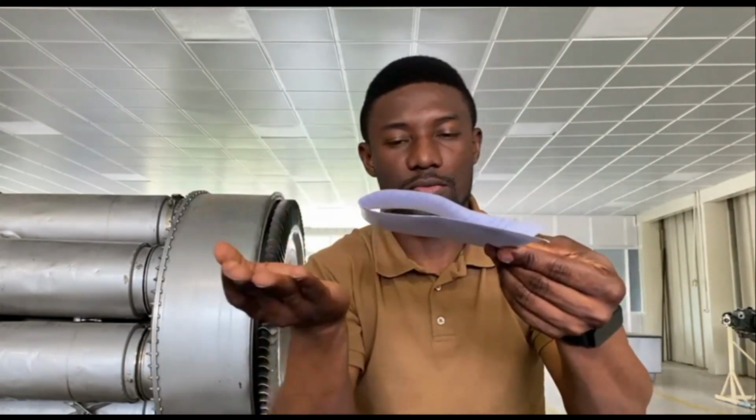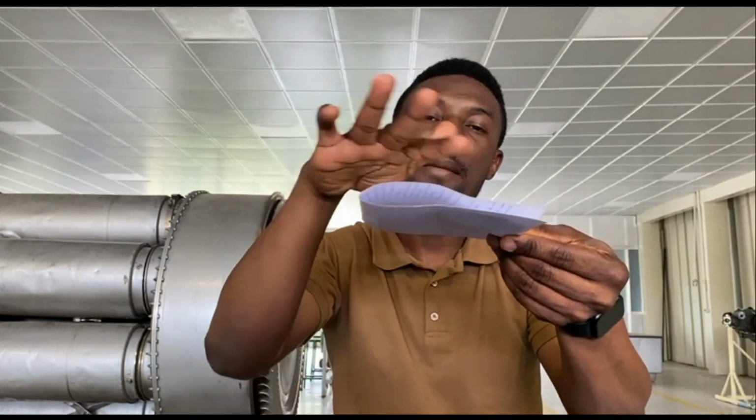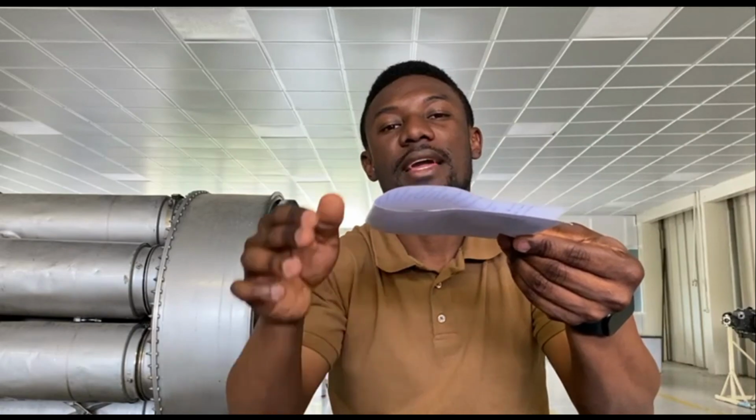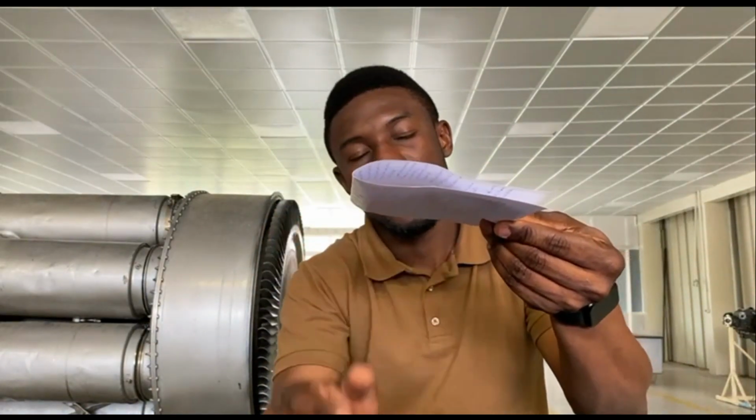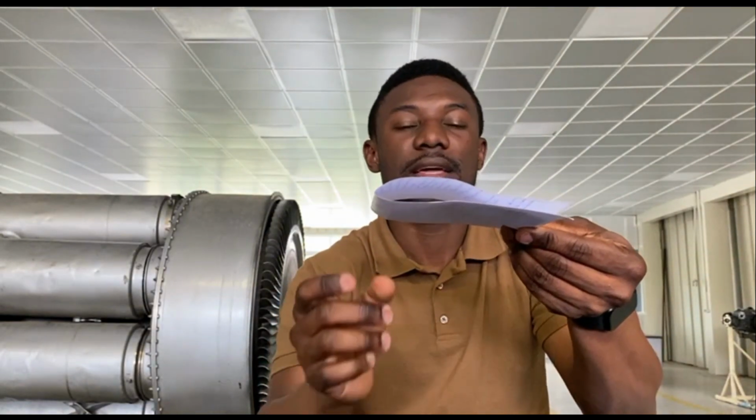Now if you cut the venturi tube horizontally like this, we will have something like this: one part which is more curved and one part which is flat. The upper part, which is curved, we can consider like the narrow portion of the venturi tube, and the flat part we can consider like the wide part of the venturi tube.